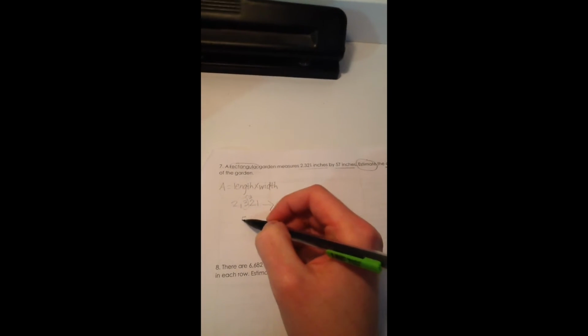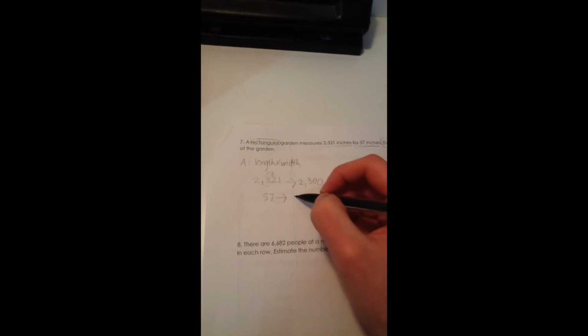And then let's take a look at 57. We're going to be rounding 57 to the nearest tens place, and so the nearest 10 to 57 would be 60. So 57 would round to 60. So we now have our rounded dimensions that we can use to estimate the area. So we're going to be taking 2,300 and multiplying it by 60.